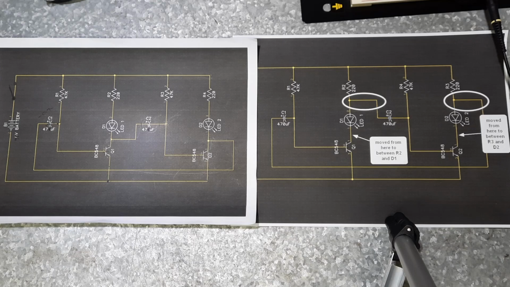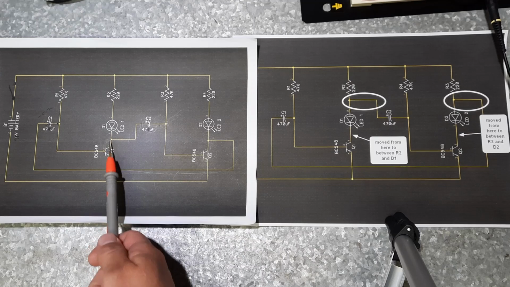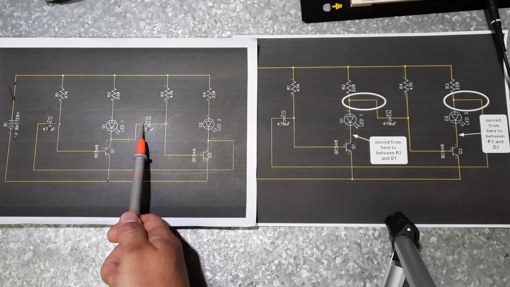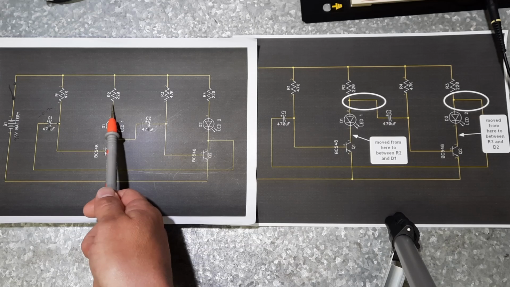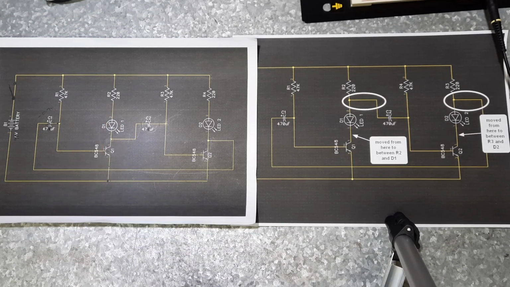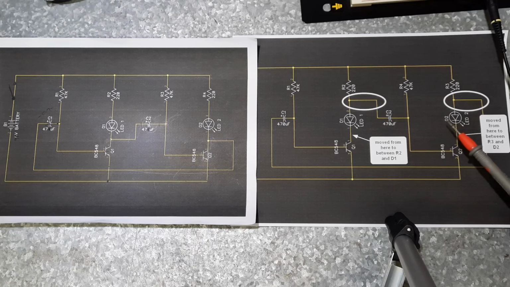To fix our circuit, to stop the hang time from happening, all we need to do is shift this connection, the positive plate of C2, up onto the other side of the LED. So as you see in this drawing, we do that for both of them.